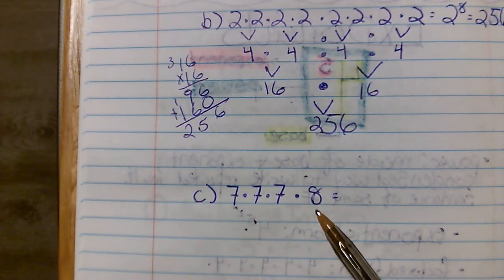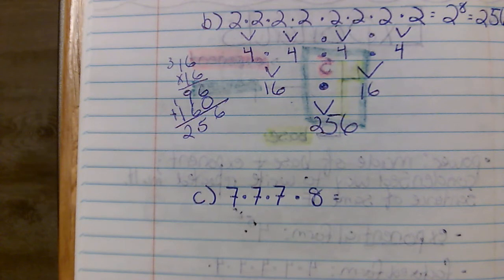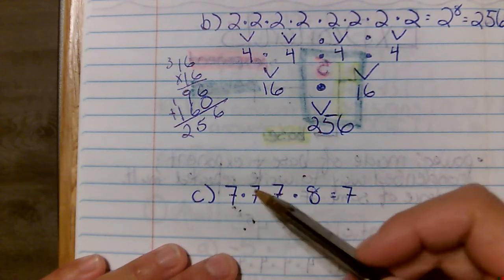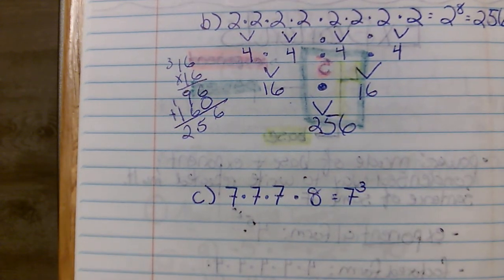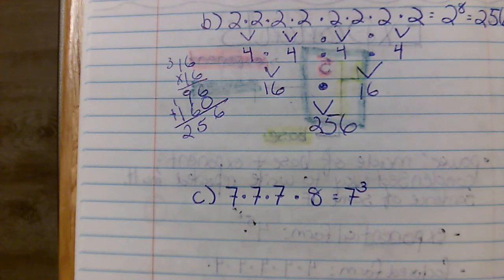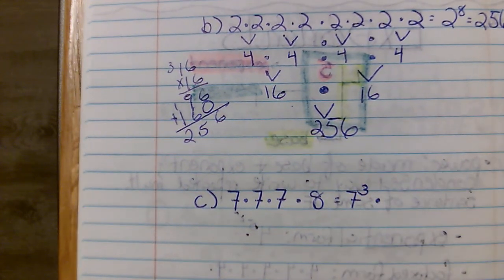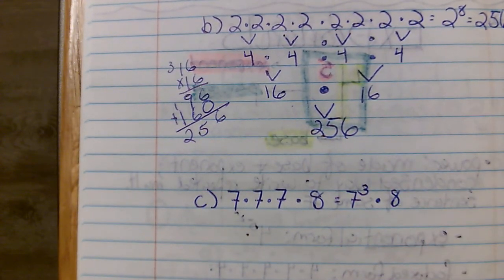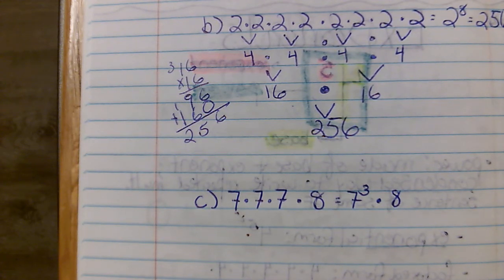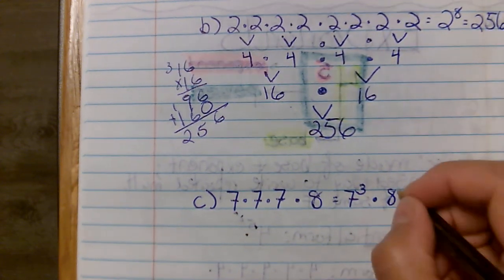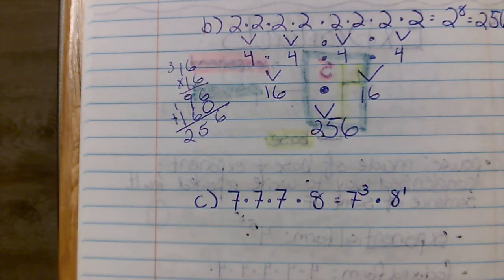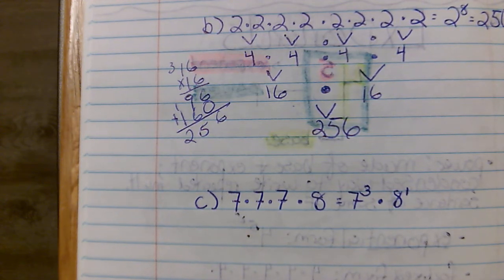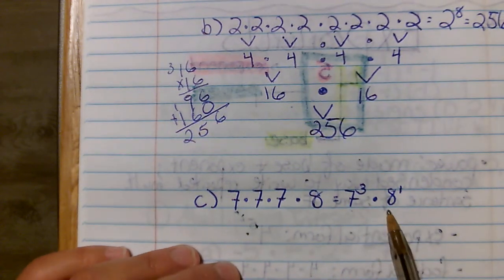I'm going to ignore this 8 for just a moment, and I'm going to go ahead and figure out my 7's. Well, I see 7, so that obviously must be my base number. And I see it 1, 2, 3 times. Okay? Now this 8 here, 8 has to be my base. It's the number I see in the multiplication sentence, but I only see it one time. And believe it or not, that is the exponent, 1. Every number, every normal, regular, sitting by itself number that you see is actually secretly to the first power. So this would be the answer for exponential form.